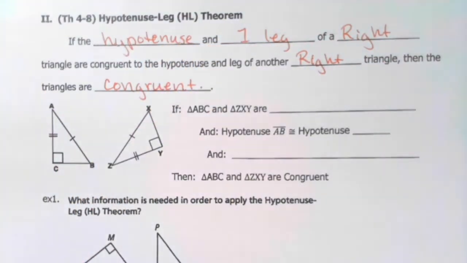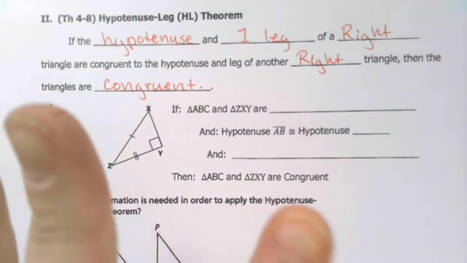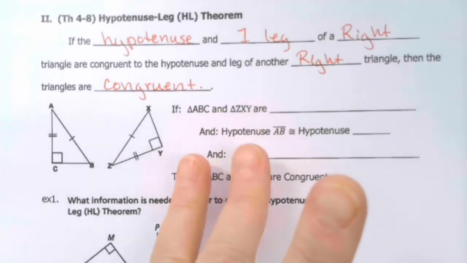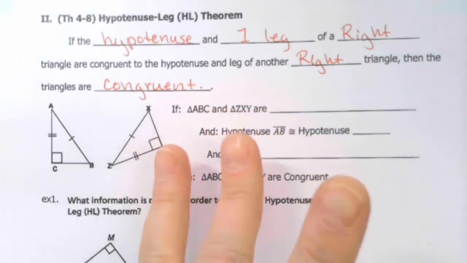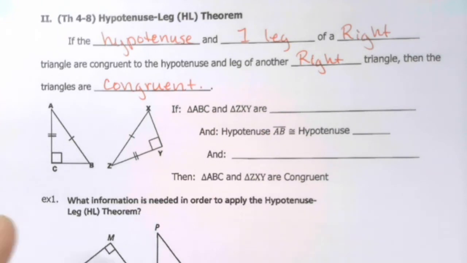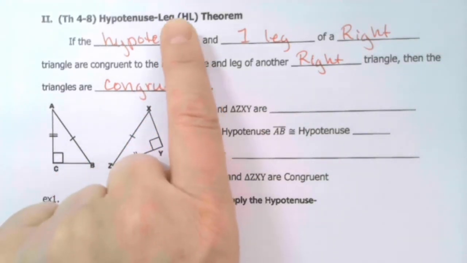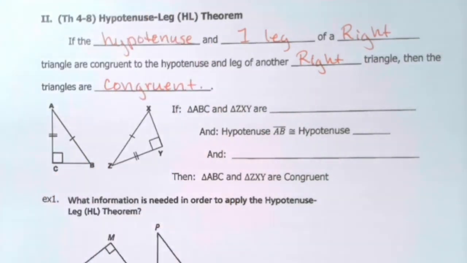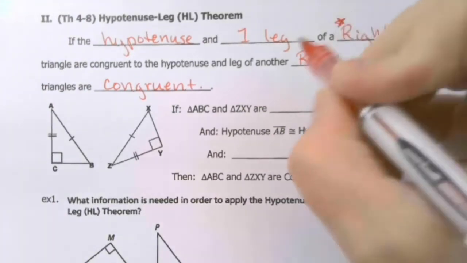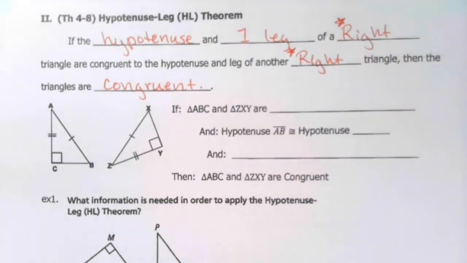All the other theorems and postulates we learned, you had to have 3 things true. Side, side, side, side, angle, angle. All of them had 3. This one doesn't. There's only 2 things that have to be true, hypotenuse and leg, but the caveat is they both have to be right triangles already. So there is an abbreviated form of this, which is kind of nice.